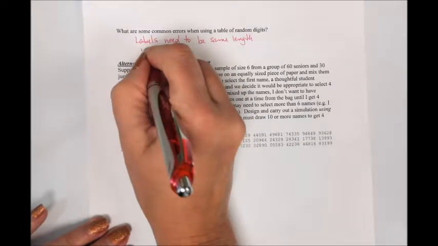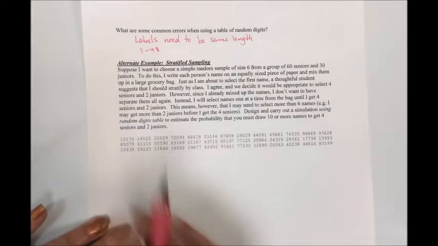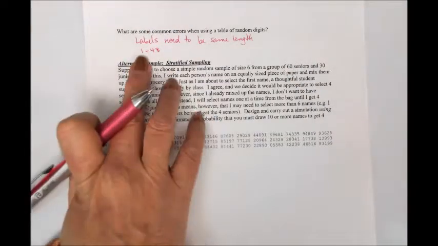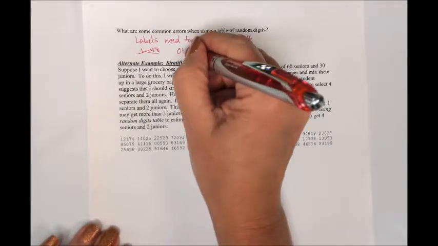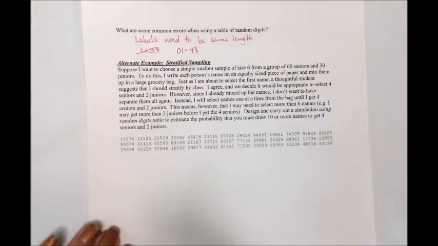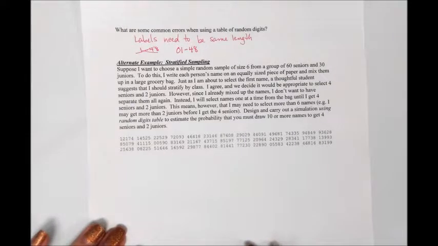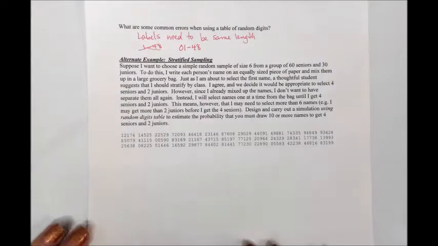So for instance, in that last problem, when I did 1 to 48, I could not do that on the random digits table because that's 1 unit and that is 2 units. So that would be unacceptable. I'd have to say 01 to 48. Okay, so that's probably the biggest error that's made.